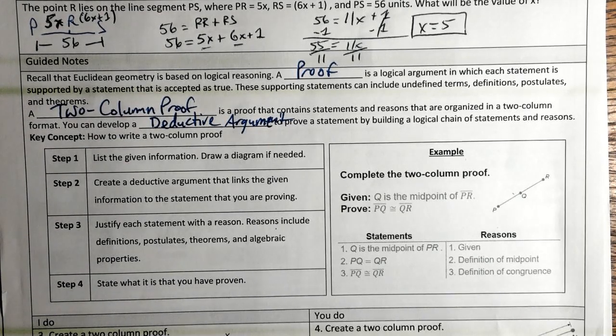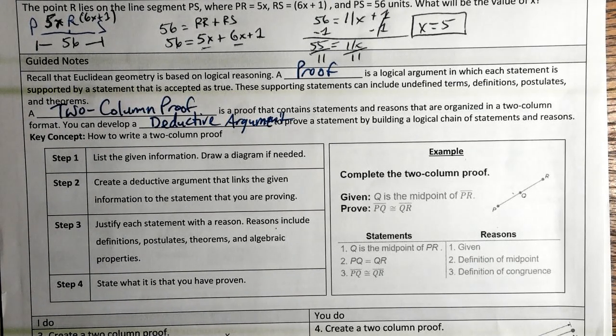Alright, so recall that Euclidean geometry is based on logical reasoning. A proof is a logical argument in which each statement is supported by a statement that is accepted as true. These supporting statements can include undefined terms, definitions, postulates, and theorems. A two-column proof is a proof that contains statements and reasons that are organized in a two-column format. You can develop a deductive argument to prove a statement by building a logical chain of statements and reasons.